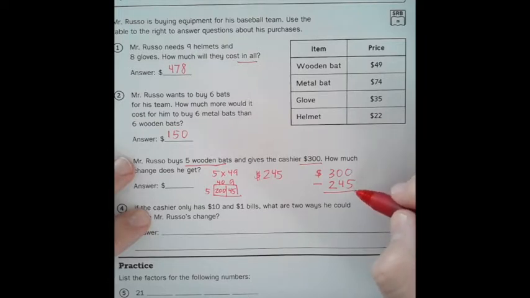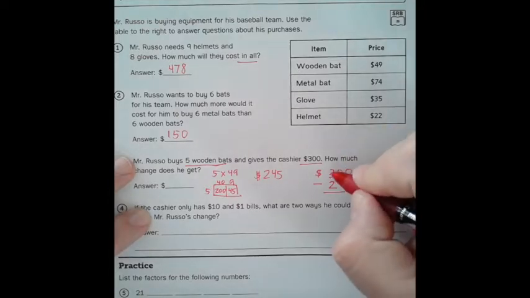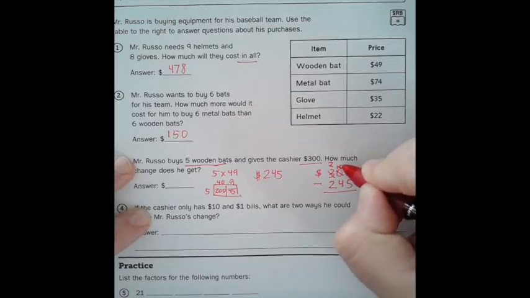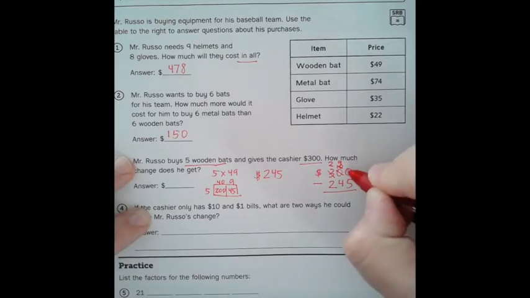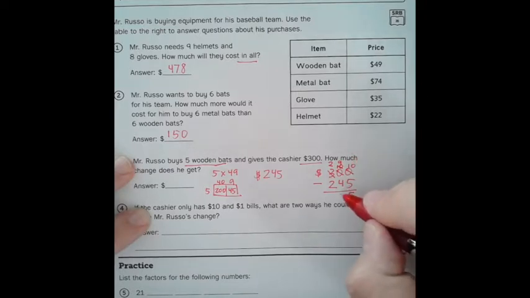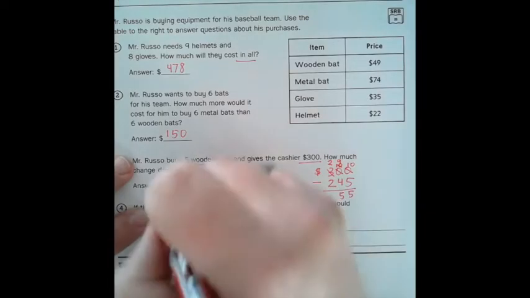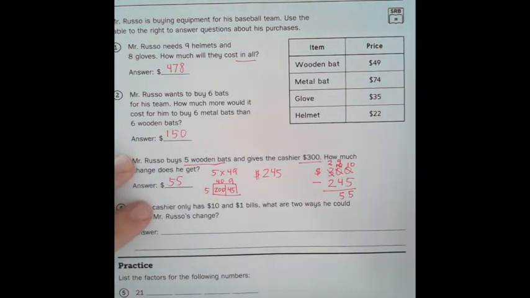Well, 0 take away 5, we cannot do that. So we've got to trade. We don't have anything to trade here from the tens, so we're going to have to go all the way to the hundreds to do the trading. So we're going to trade that to make this a 2. So now we have 10 tens, but we need to trade one of those tens to the 1. So that 10 is going to be now 9. This will become 10. 10 take away 5 is 5. 9 take away 4 is 5 also. And 2 take away 2 is 0. We usually don't put a 0 in front there. So he's going to get $55 back in change.